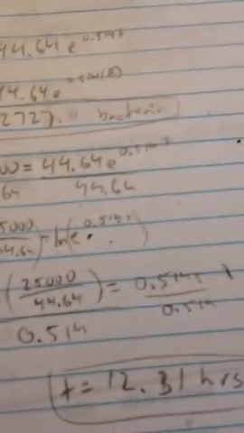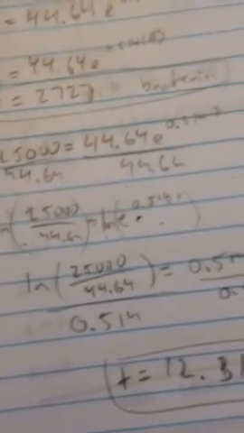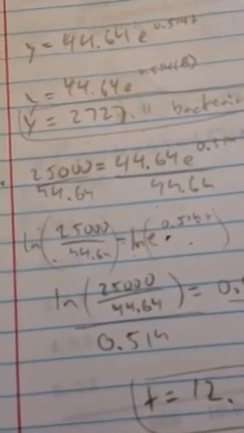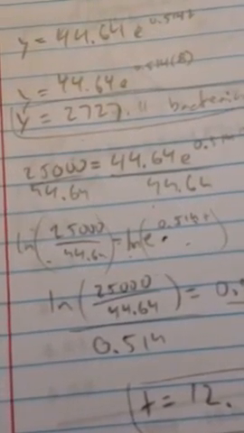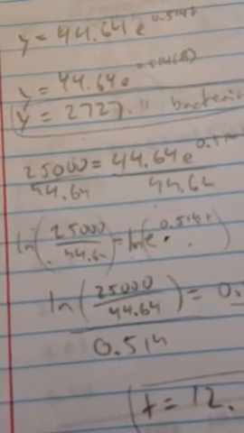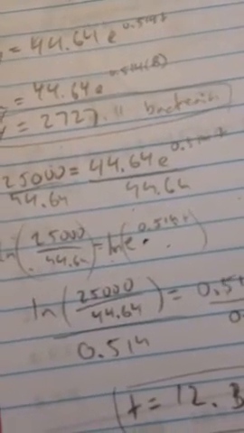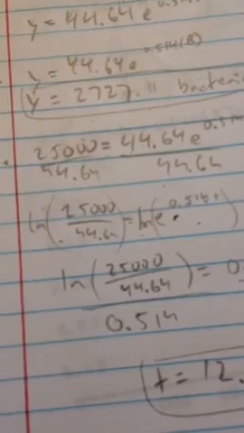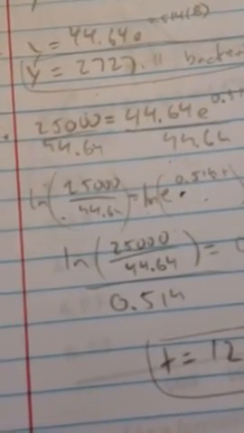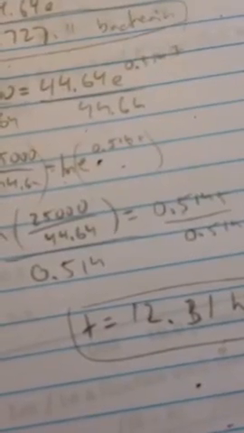And part D is, after how many hours will the bacteria count be 25,000? So then you put 25,000 in for y. So here's 25,000 equals 44.64 e to the 0.514 times t. Divide 44.64 on both sides. Multiply both sides by ln. Then you divide by 0.514 and you get t equal to 12.31 hours. And that's it.